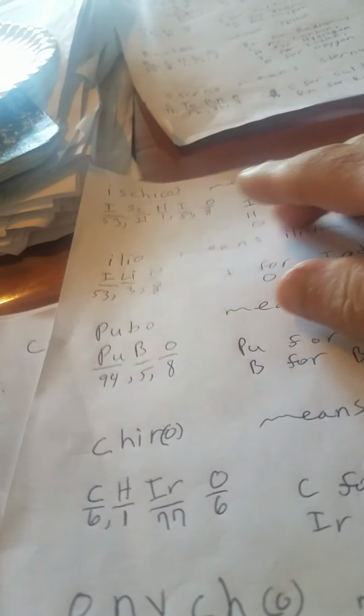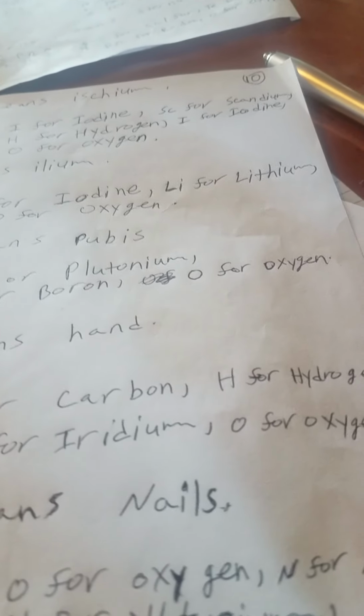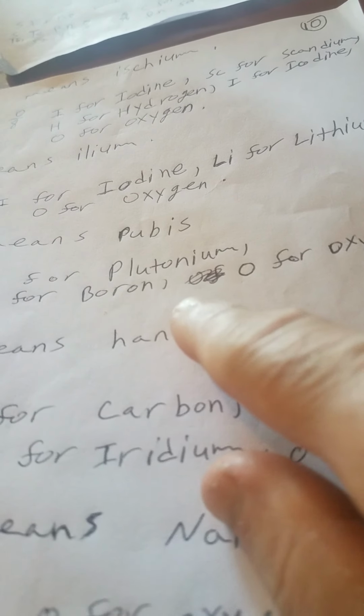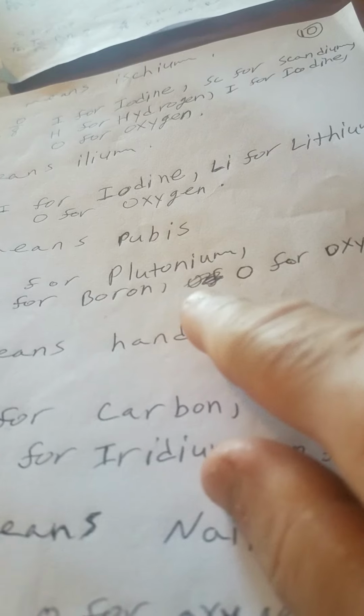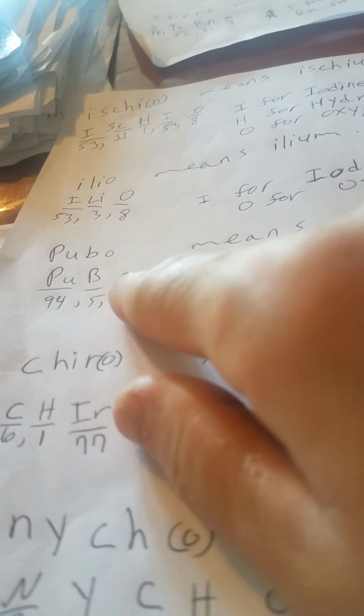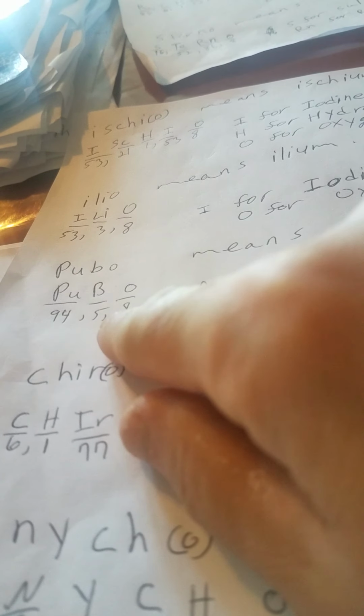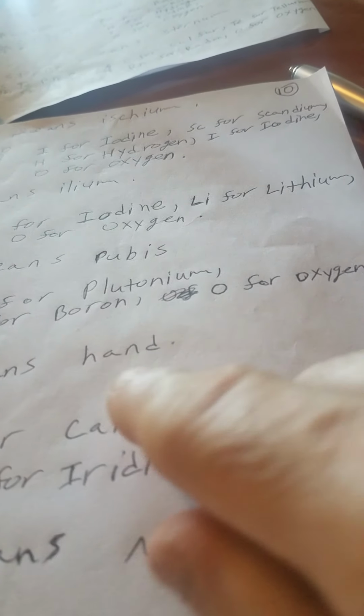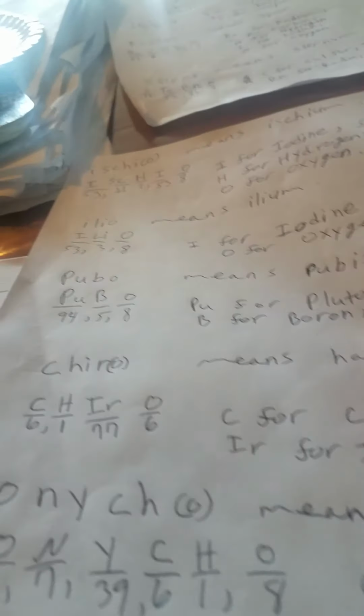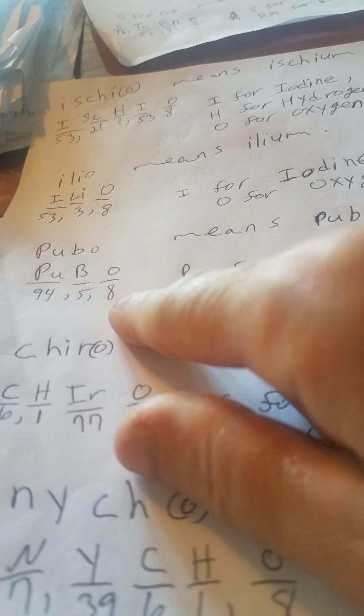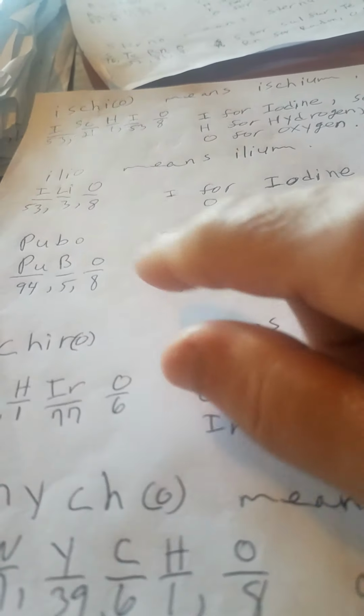Now we got a capital P and a small u, and that's for plutonium, 94 in the periodic table of elements. You got capital B for boron, number 5 in the periodic table, spelled B-O-R-O-N. Go to the description box below, and all this will be written down there. Trust me. And then we got O, 8 atomic number for oxygen. Remember, capital P and small u is 94 for plutonium.